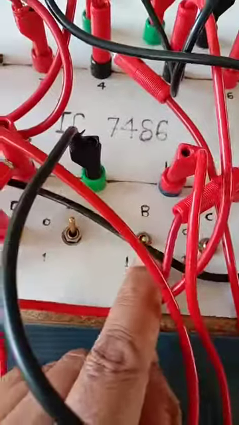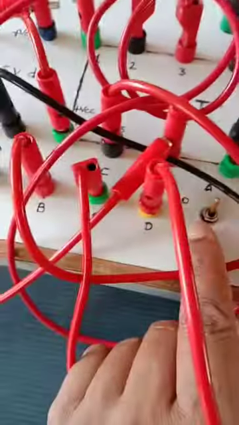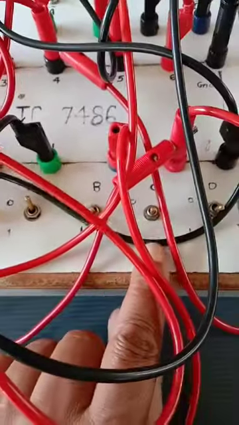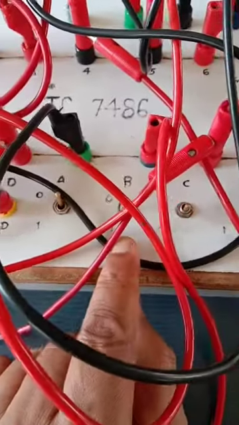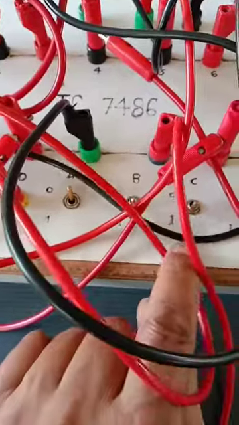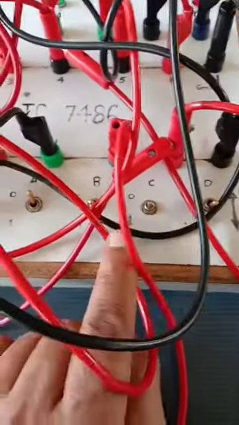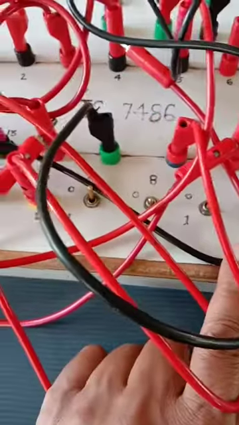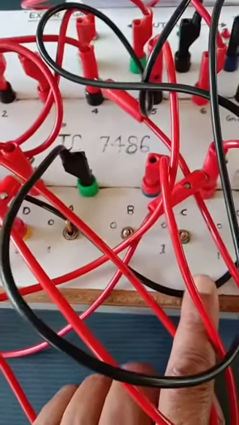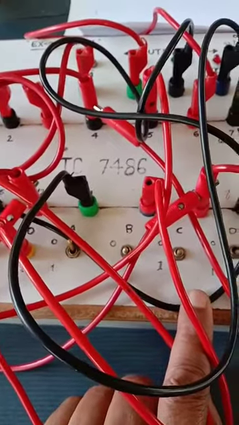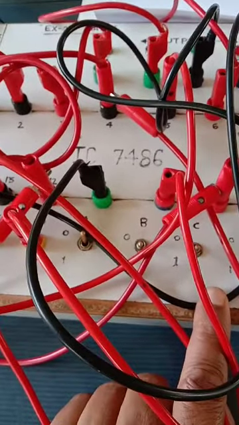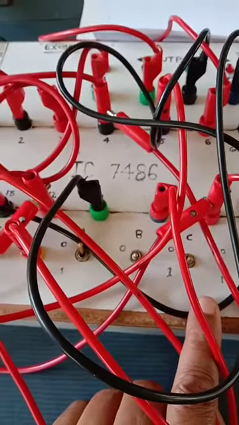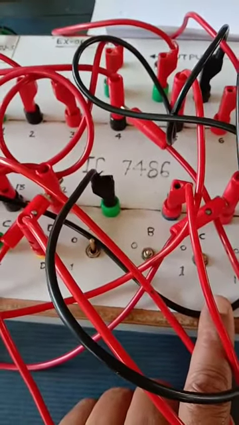Inputs are 0 1 1 1. So output should be 1 0 0 0.